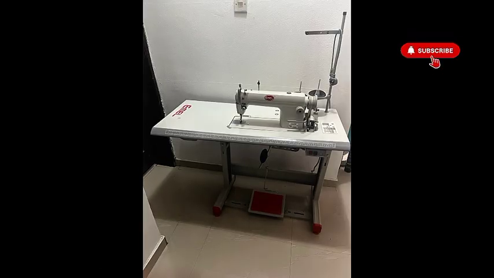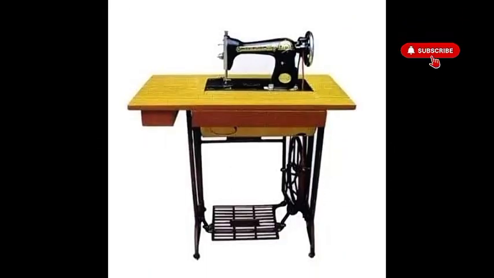You just put your leg on it, and if you don't know how to control it, the only thing you'll be hearing is vroom. Do you get? So I always recommend domestic machines for beginners. It's little, you can use it to maneuver your stitch, maneuver your curves, maneuver your own projects, whatever you want to get. The domestic machine for a beginner is always good, right?